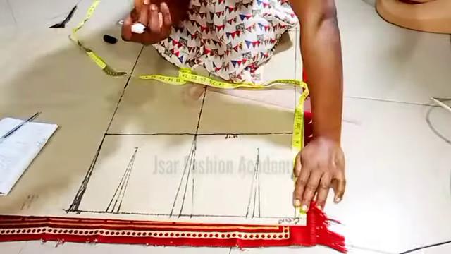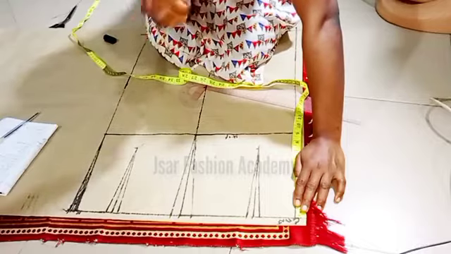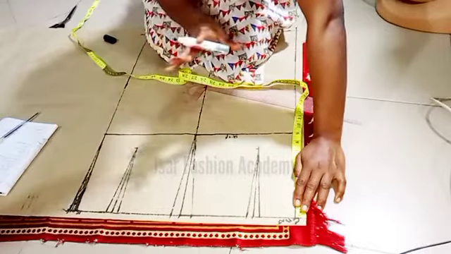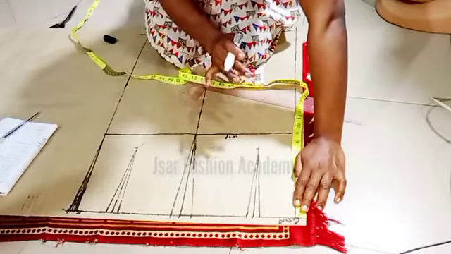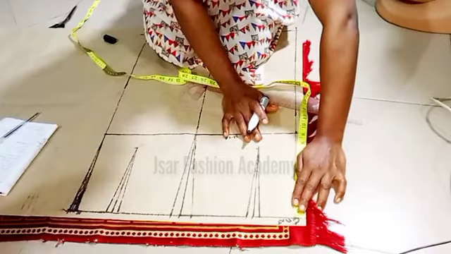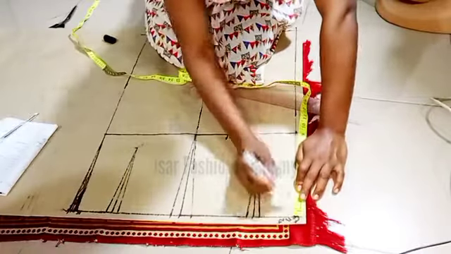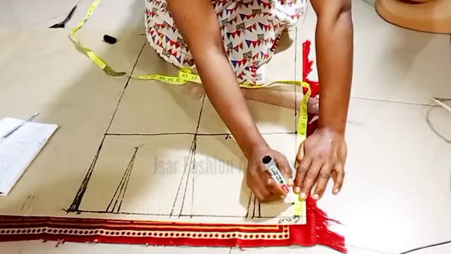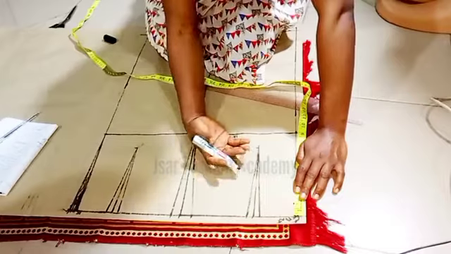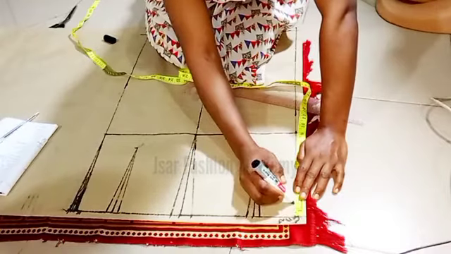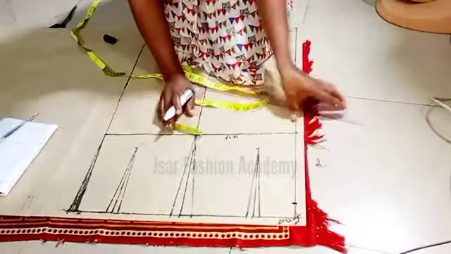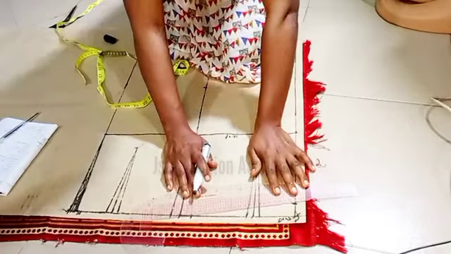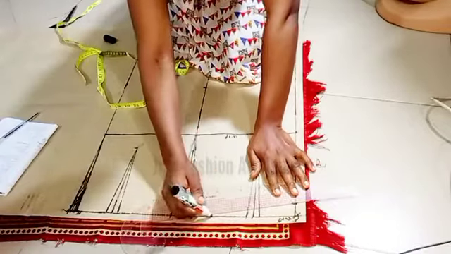So at most times when you see some skirts, they have this kind of folds at the center front. So we want to be able to prevent that on our pattern. So at the center front here, you're going to be coming down by 1.5 inches. That is 1.5 inches. You can also come down by 1 inch. Okay, but for this class, I'll be making use of 1.5 inches. So you're going to be connecting the points like so.